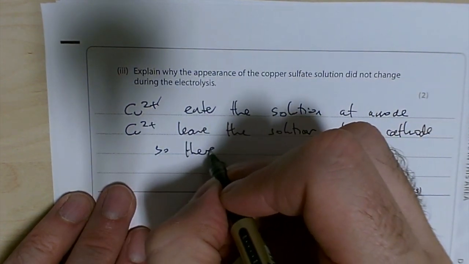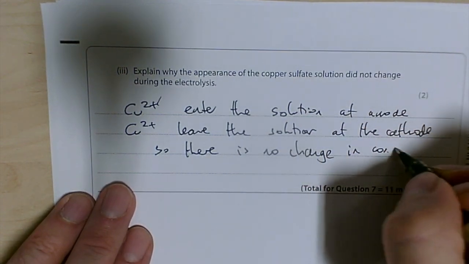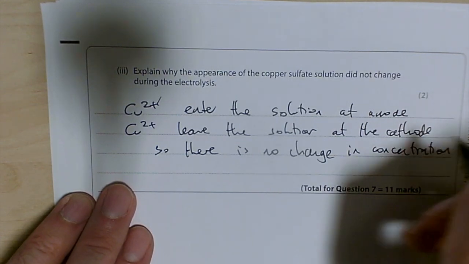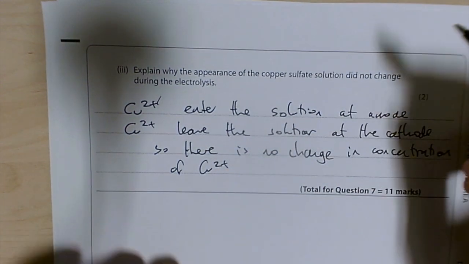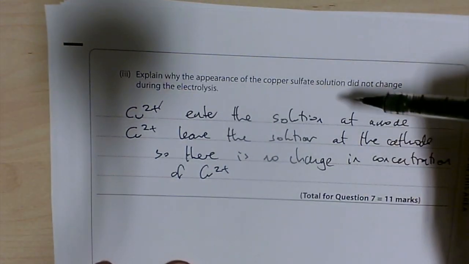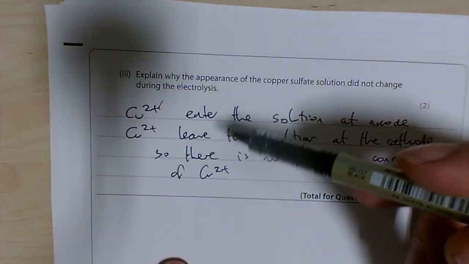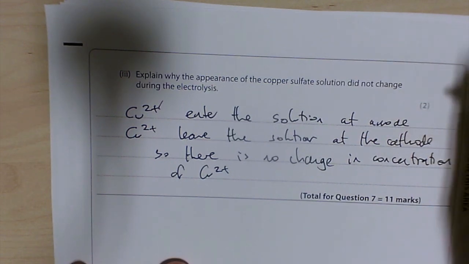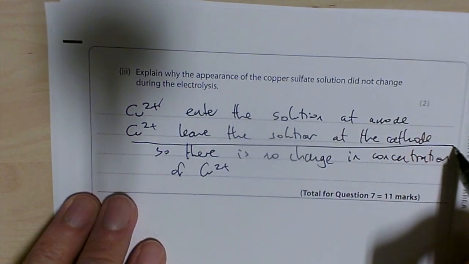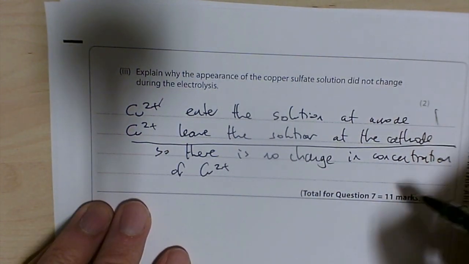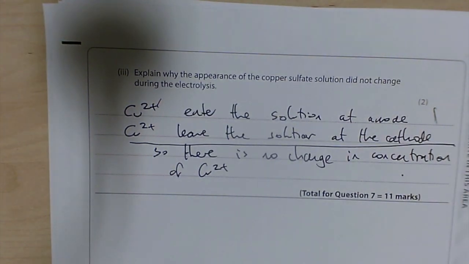So there is no change in concentration of Cu2+. So you've got a constant concentration because you've got copper 2+ entering the solution at the anode, copper 2+ is leaving it at the cathode, so therefore there's no change in concentration of copper 2+. So 1 mark for either of those, 1 mark for saying the concentration does not change. And that is question 7.